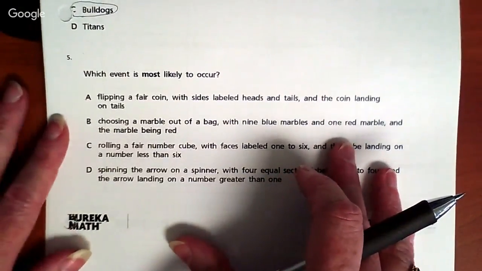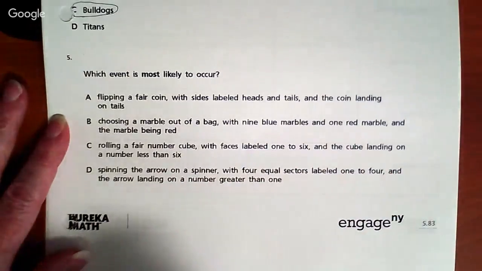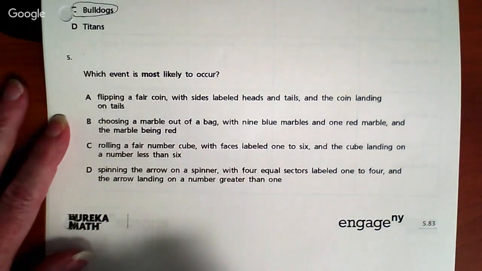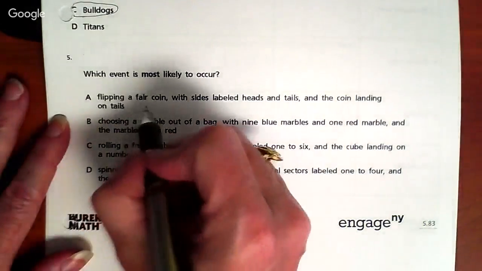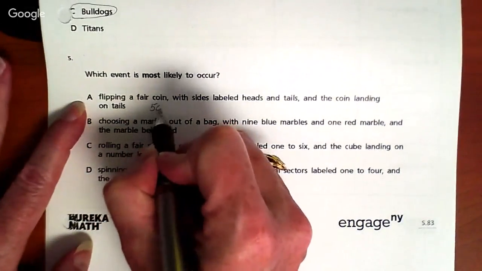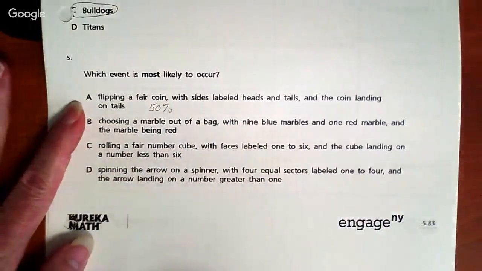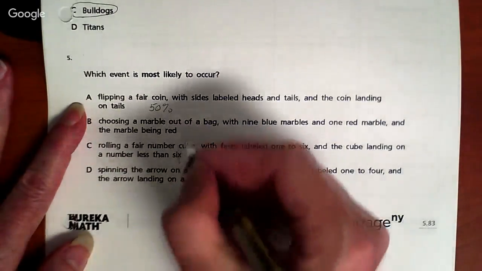For number 5, which event is most likely to occur? Flipping a fair coin with sides labeled heads and tails, and the coin landing on tails is 50%. Choosing a marble out of a bag with 9 blue marbles and 1 red, and pulling the red marble would be 10%.